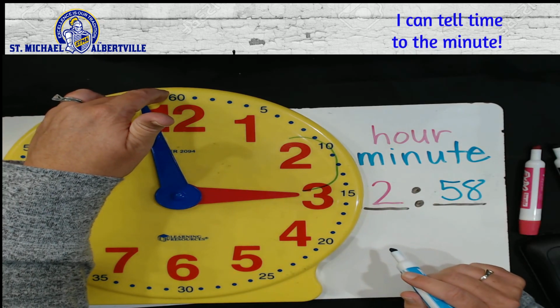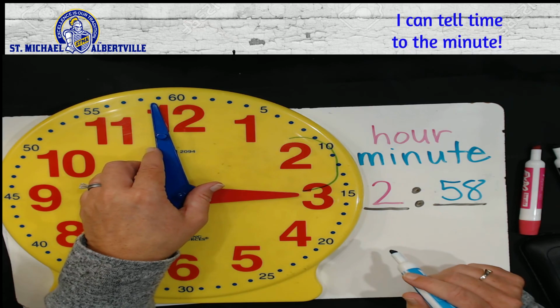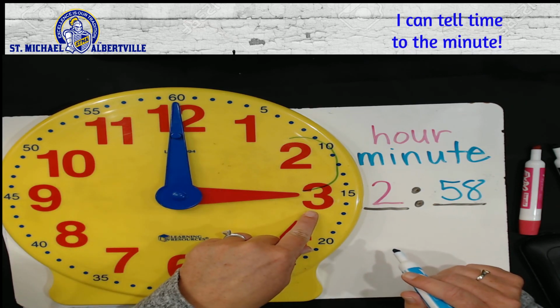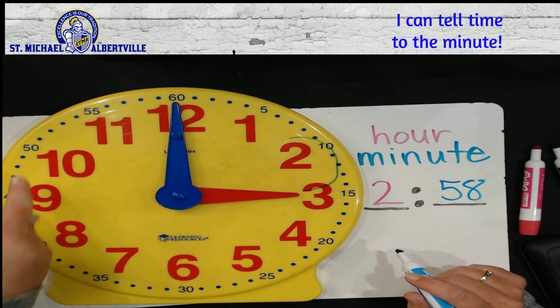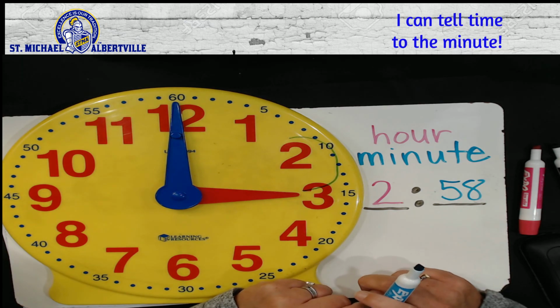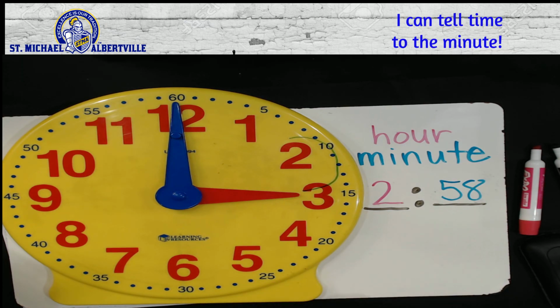Then we get to 59, and we don't say 260. Now we change. Because there are 60 minutes in an hour, we would then change to 3 o'clock. I hope that you can be on target and tell time to the exact minute.